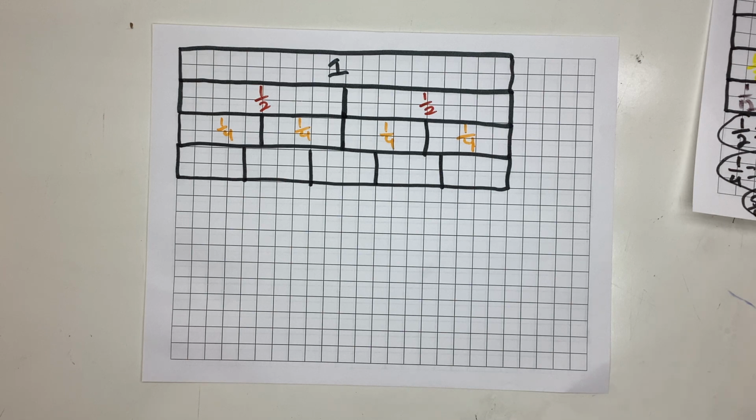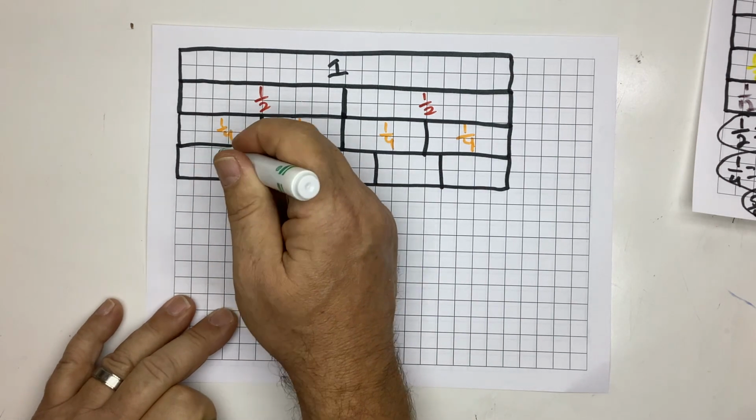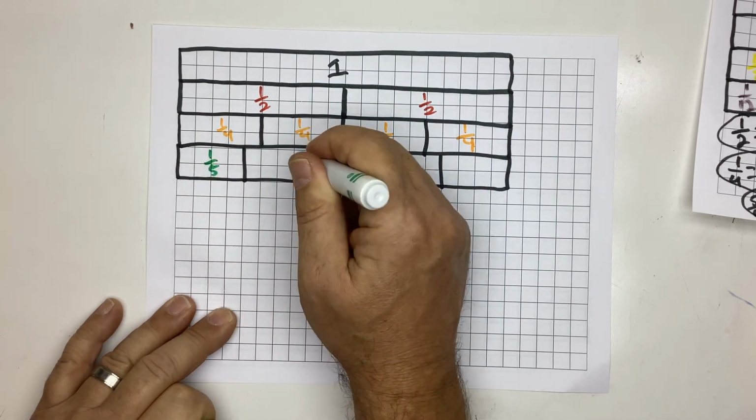So I'm going to pick a different color that I haven't used yet. Looks like I used green. So green. Each one of these is going to represent 1/5.